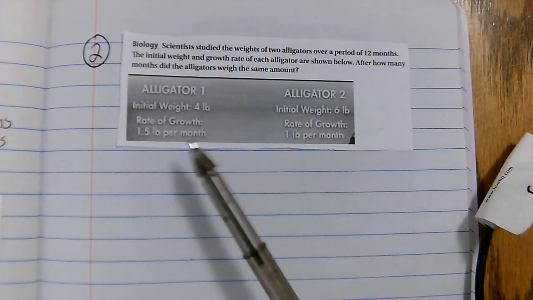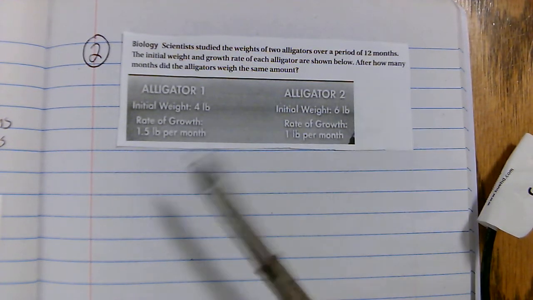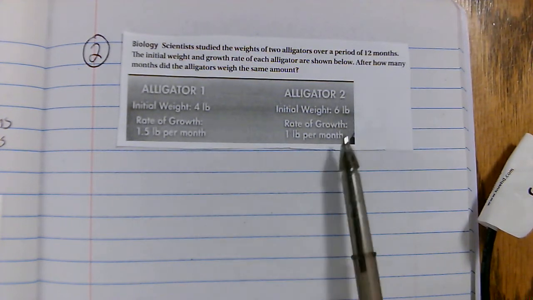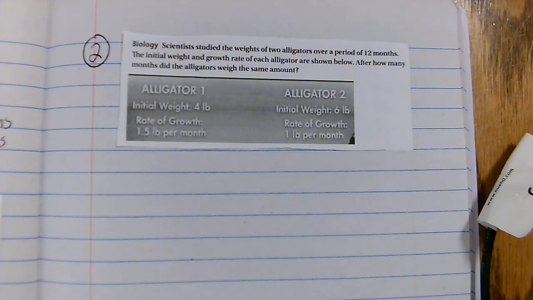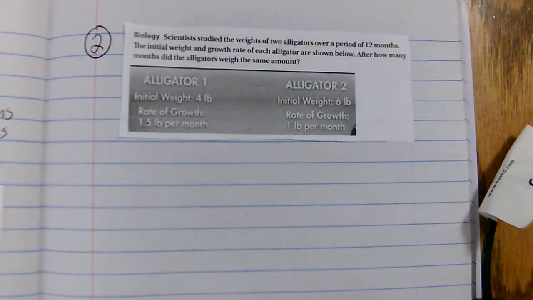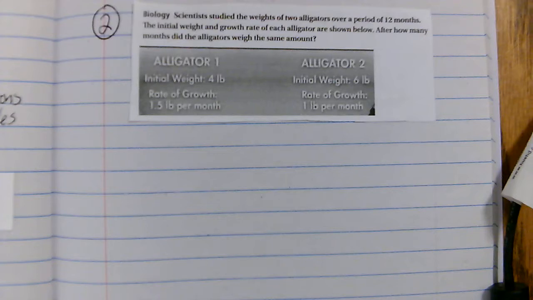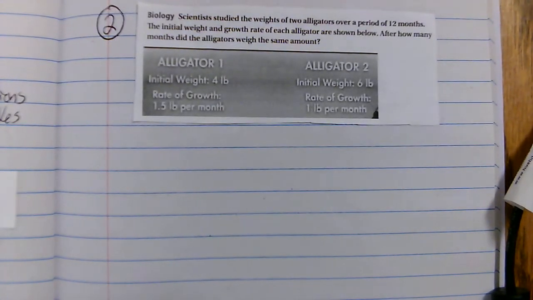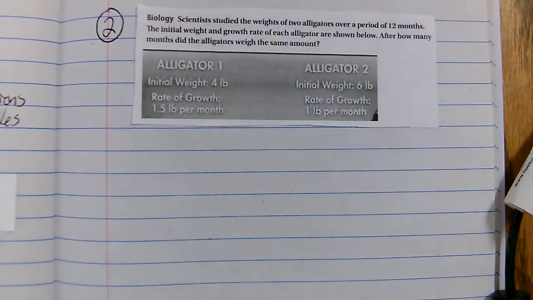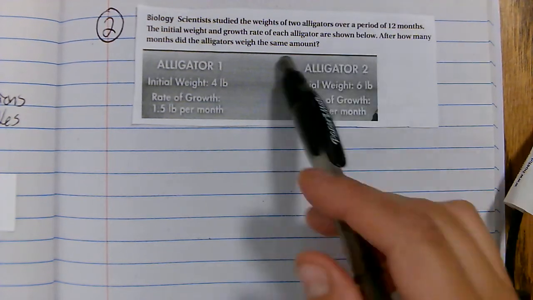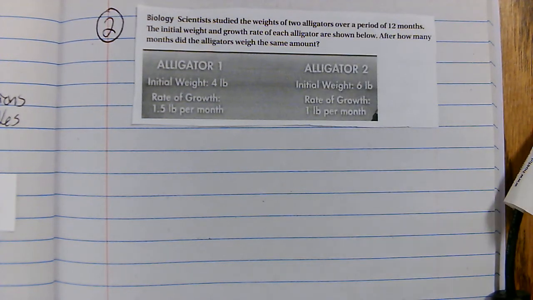We are going to be writing equations for both of these, I guess, alligators, and then we are going to see where they intersect. And I'm going to show you what words in this word problem tell me to find where they intersect. It says, scientists studied the weights of 2 alligators over a period of 12 months.